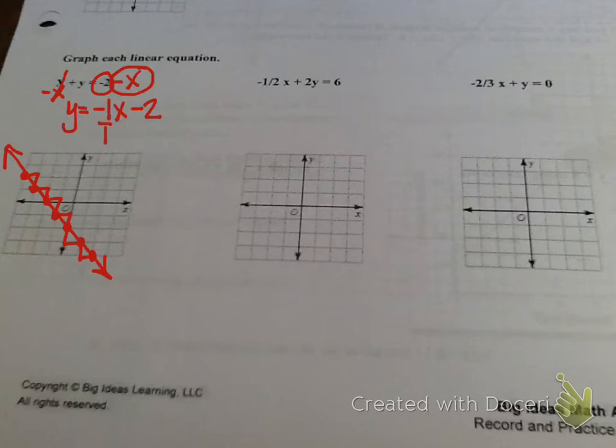On our next one, we would add 1/2 x to both sides. And then divide by 2. So y equals 6 divided by 2 is 3.